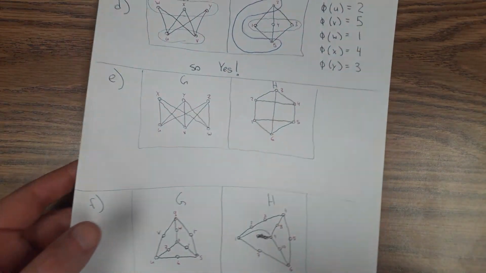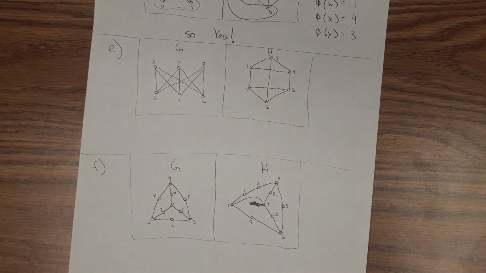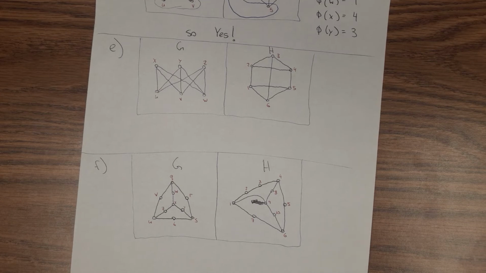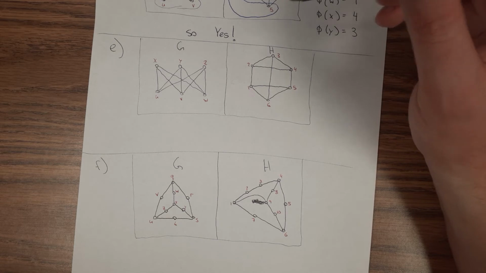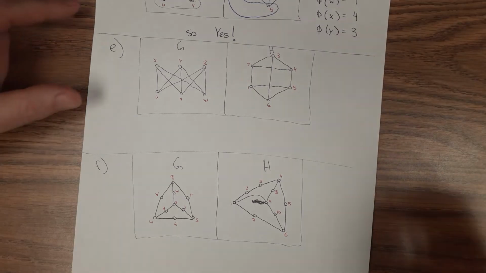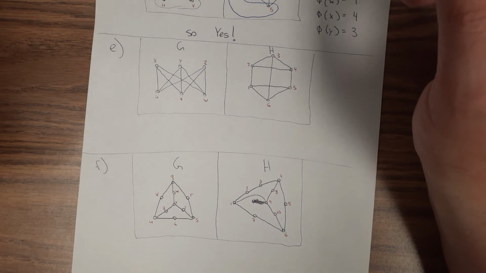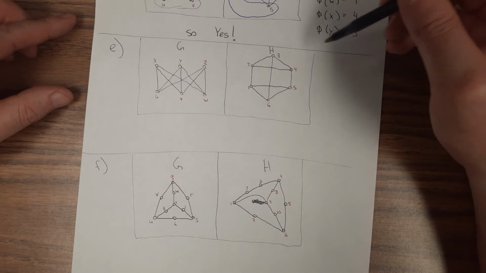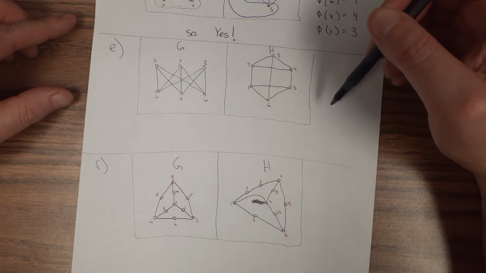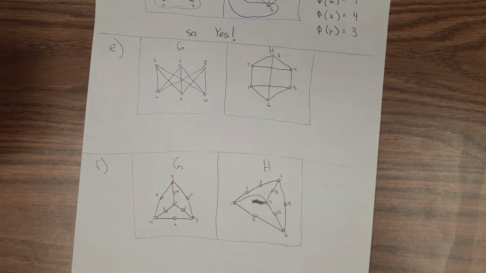Okay, after all of that, let's finish this up. What you want to do with this one, I can give it away here. I could spend more time if I didn't want to give it away. We could spend some time trying to find an isomorphism, like try to find phi of x, phi of y, phi of z, and so on.